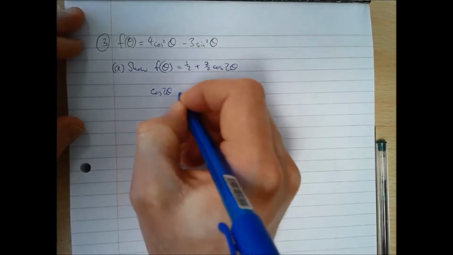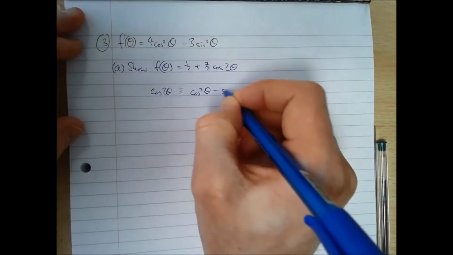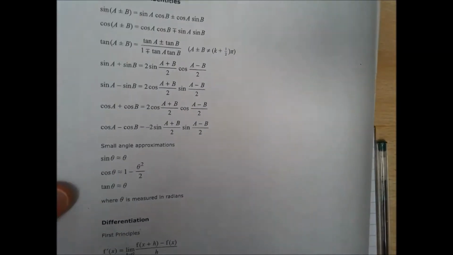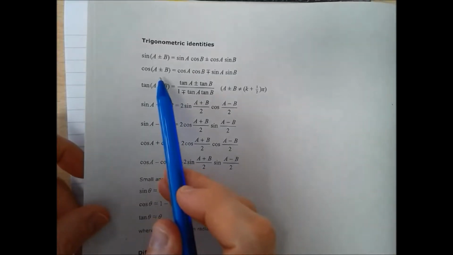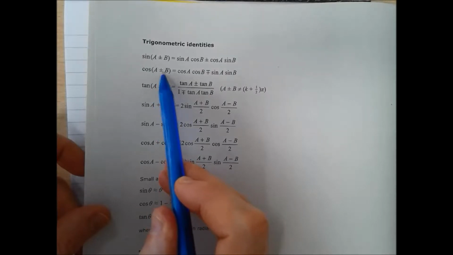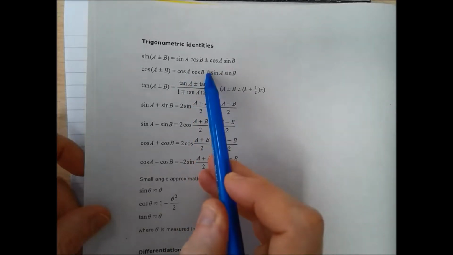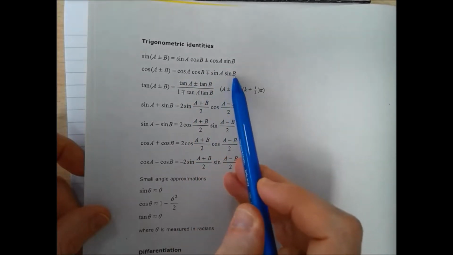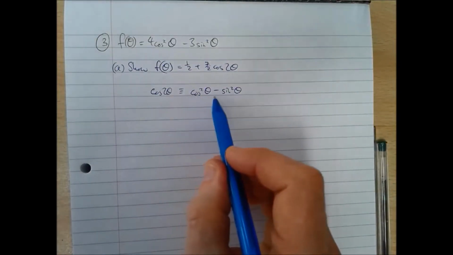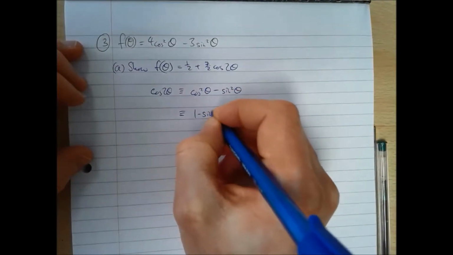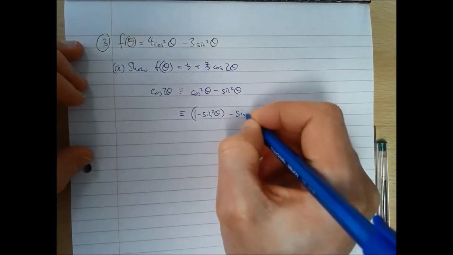So cos 2 theta, if you remember, is first of all cos squared theta minus sin squared theta, and we can generate that from the formula booklet here. So remember, if you replace the b with an a and you get a plus a, then you got 2a, so then that's cos a, which is cos squared a, minus, taking the top root, sin a, so that's sin squared a. So cos squared a minus sin squared a, or in this case cos squared theta minus sin squared theta. Now cos squared theta can be replaced with 1 minus sin squared theta from the year 1 identities.